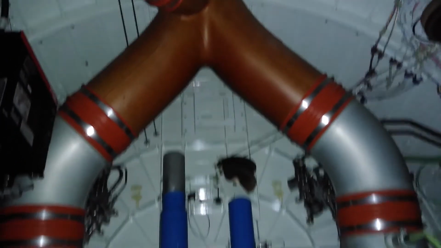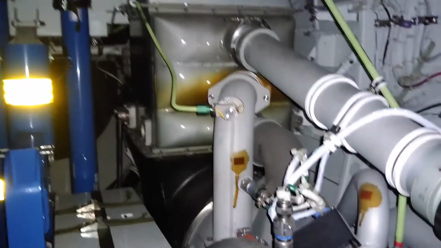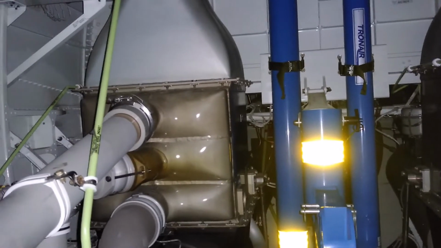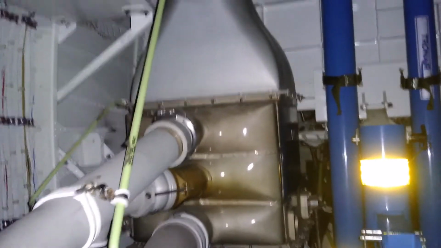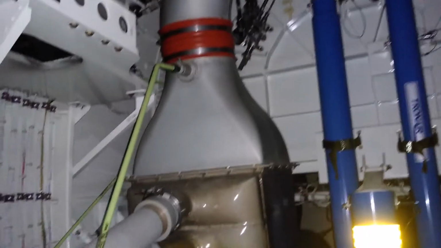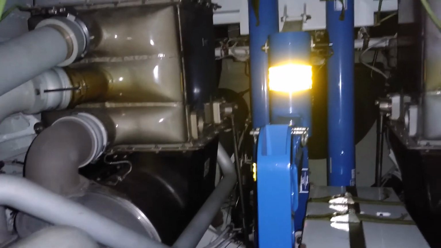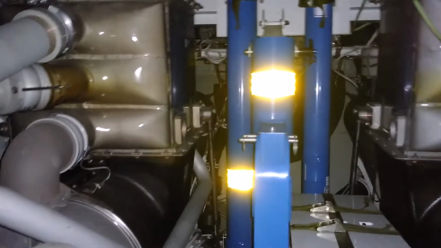And it comes down and splits through that Y into the left pack and the right pack. And as we saw in the diagram before, the air goes through the heat exchangers and it gets dumped overboard out the back of the airplane. And we're going to take a look back there now in a couple of minutes.